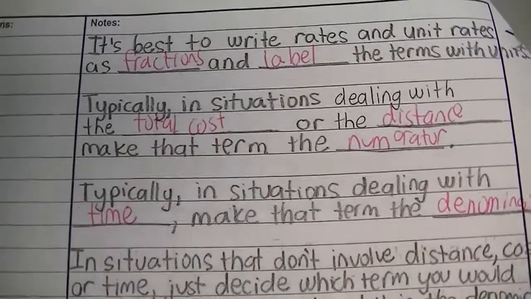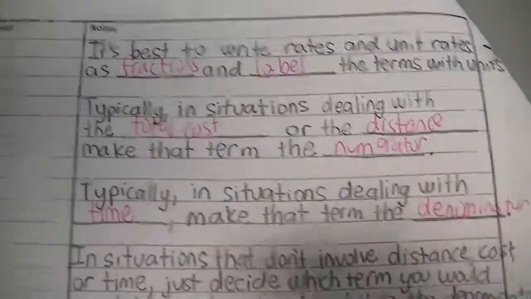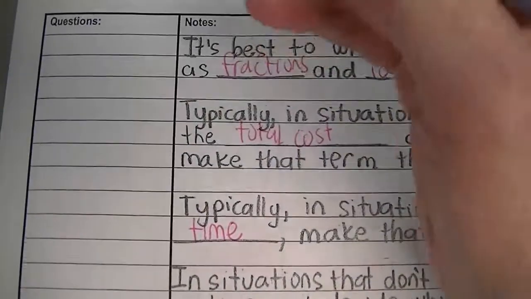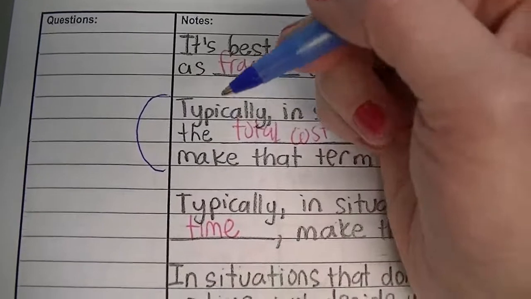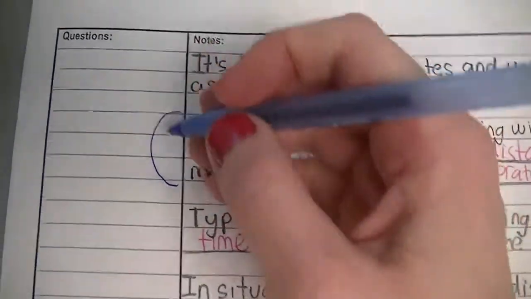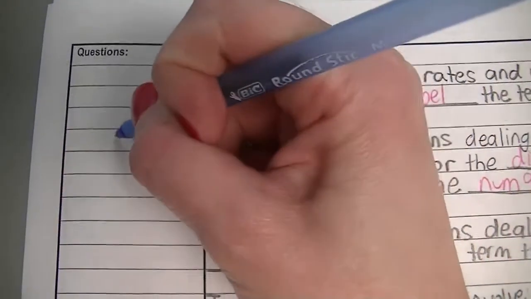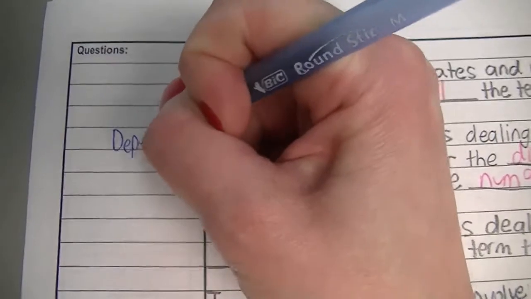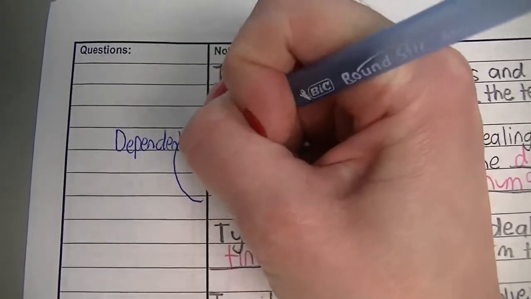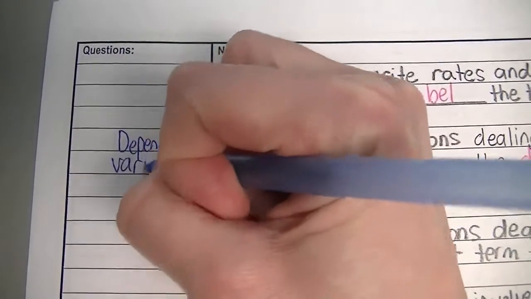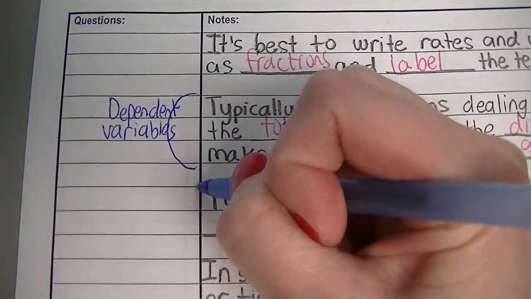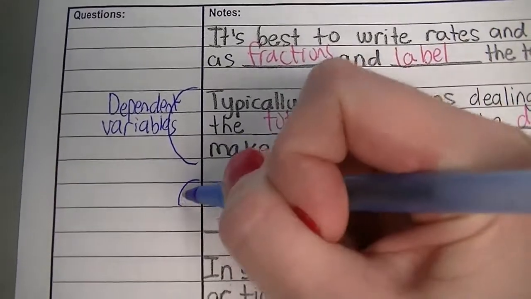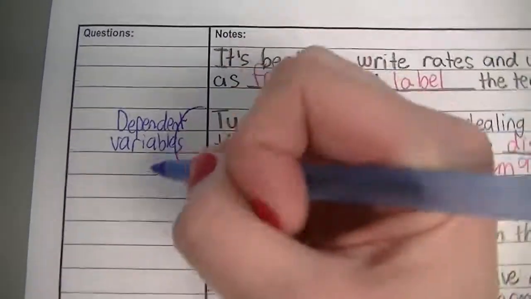Okay? And then something that you're going to eventually need to know is that the numerator is going to be the dependent variable. And then that denominator is going to be the independent variable.